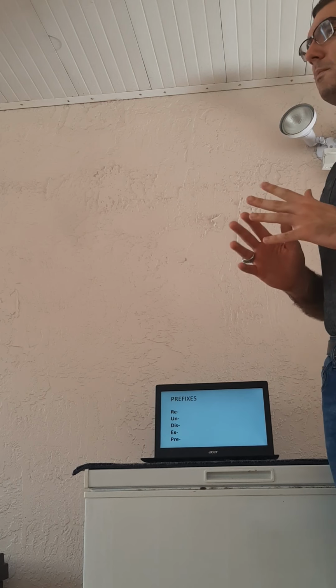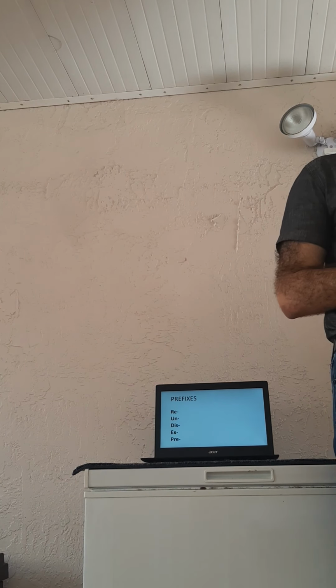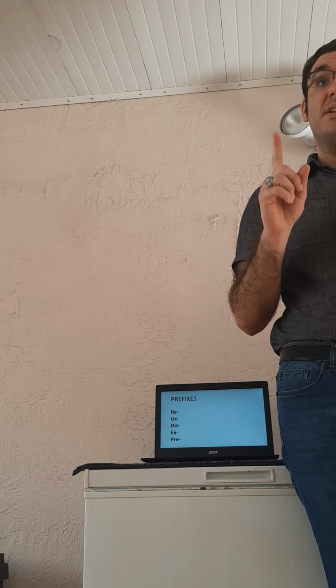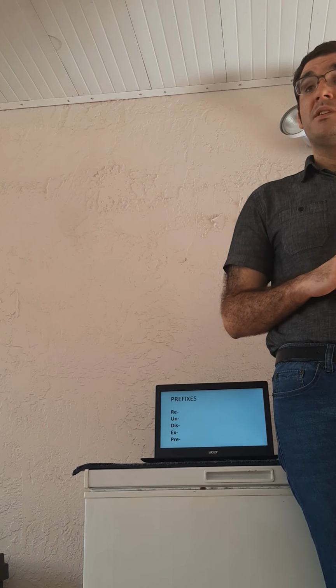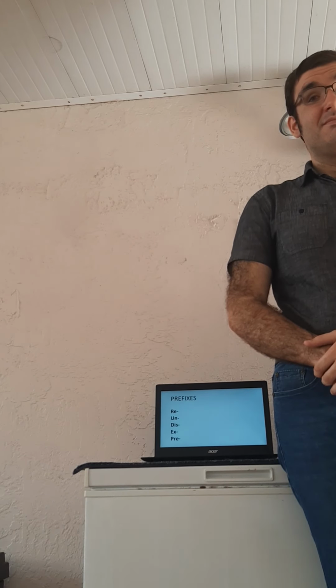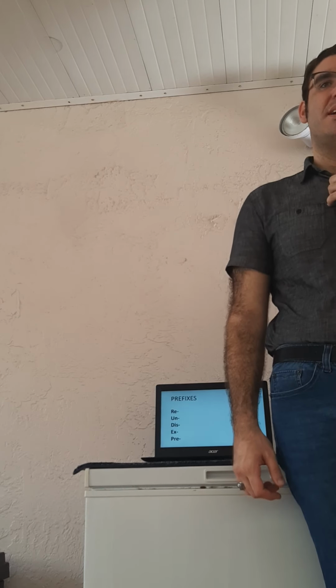Moving along, let's think of some more words with pre. There's preview, there's prefix, preface, which, for those of you with the need to get extra credit, you might want to jot this down in your notebook. This is an extra credit question. Preface is a fancier way of saying preview or prelude to a book. So that one's going to be worth 5 extra credit points on the next test.